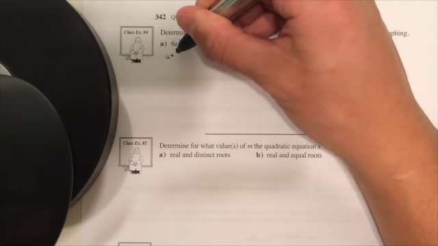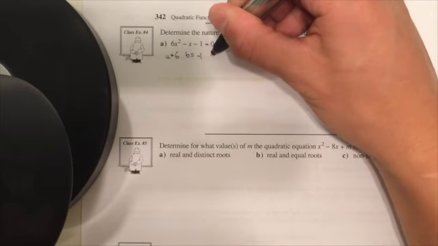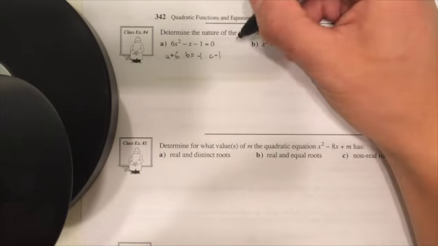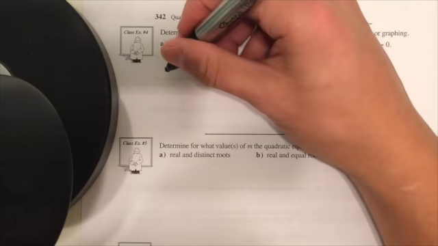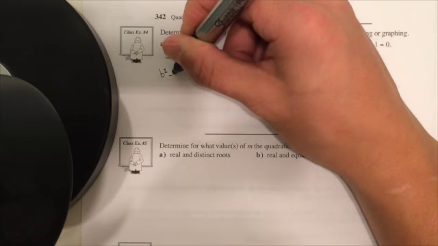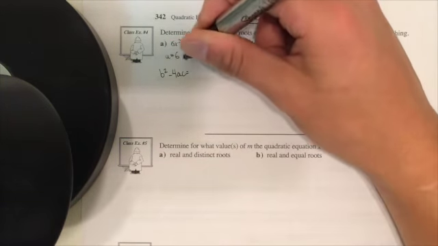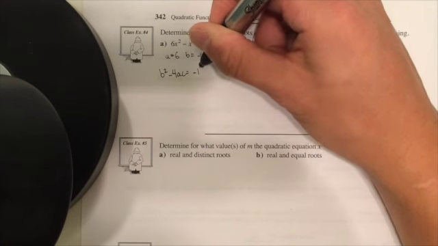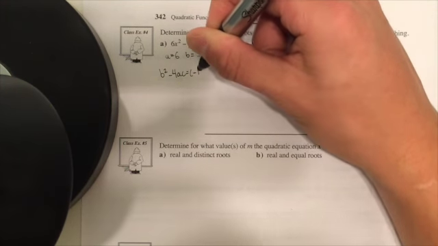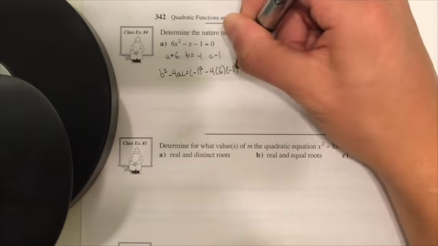So here my a value is going to be 6, my b value is going to be negative 1, and my c value is going to be negative 1. So if I have something under the square root, we don't even need the square root this time. We just need our discriminant. Okay, so b squared minus 4ac is going to be equal to negative 1 squared minus 4 times 6 times negative 1.